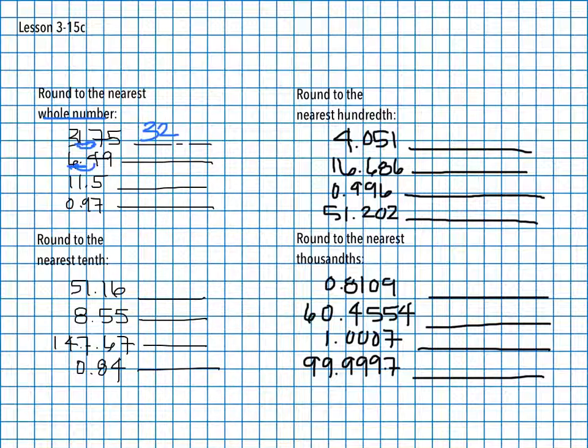Look to our neighbor. 4 tells us to go to the floor, so we're just going to go right back down to 6. 11.1, look at our neighbor. 5 tells us to go up, climb the vine, so we go to 12. And then 0, we look to our neighbor to the right, which is a 9. 9 tells us to go up, so 0 goes to 1.